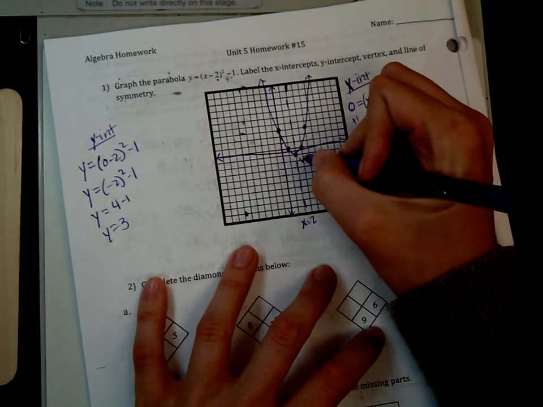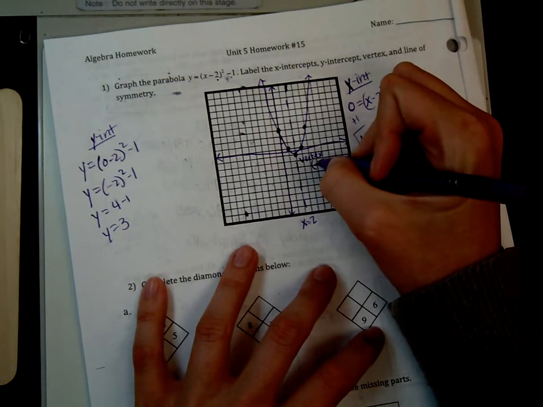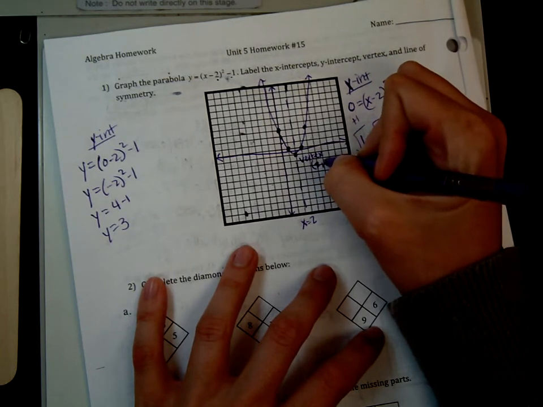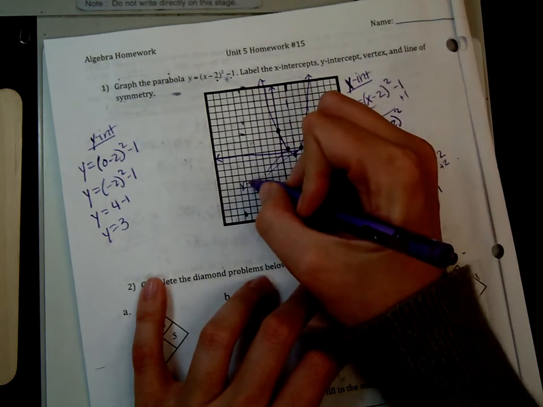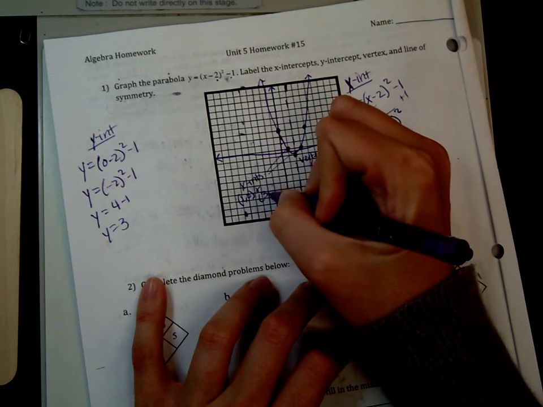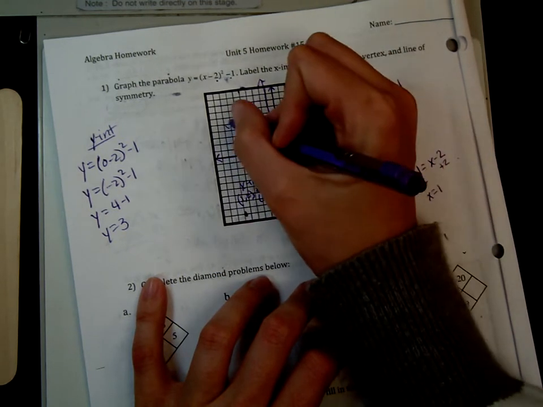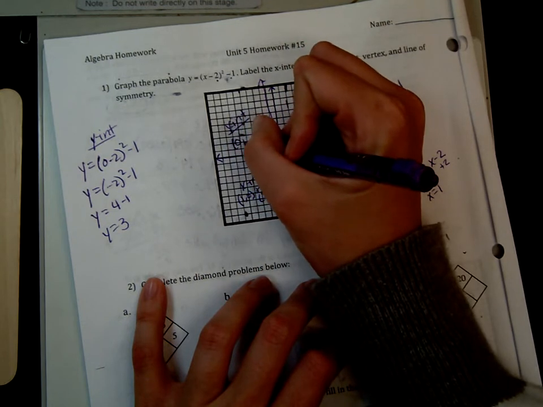So we need to label. The vertex is at positive 2, negative 1. The x-intercepts are at (1, 0) and (3, 0). And the y-intercept is at (0, 3).